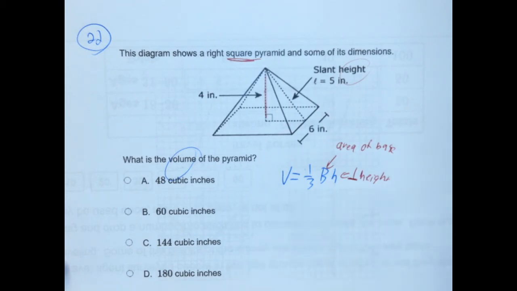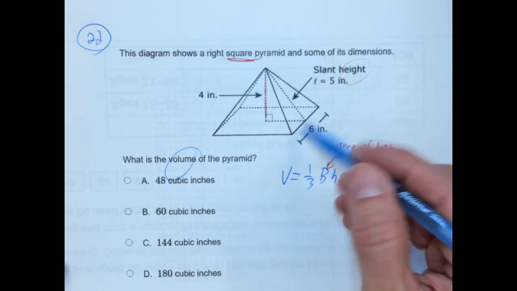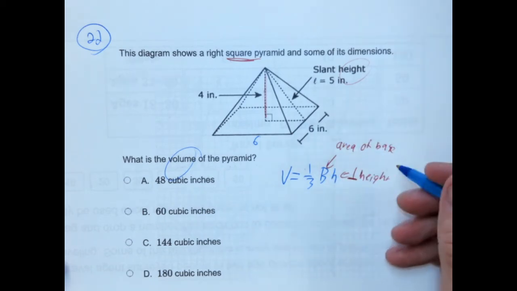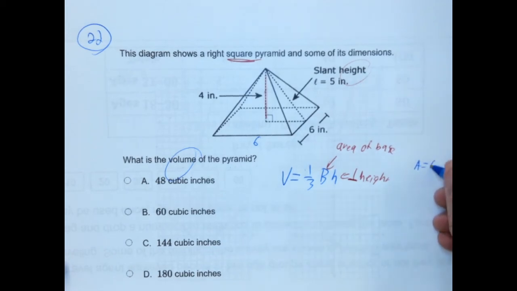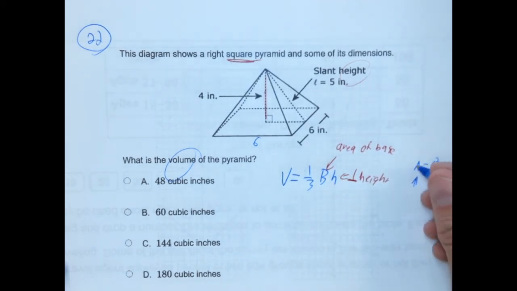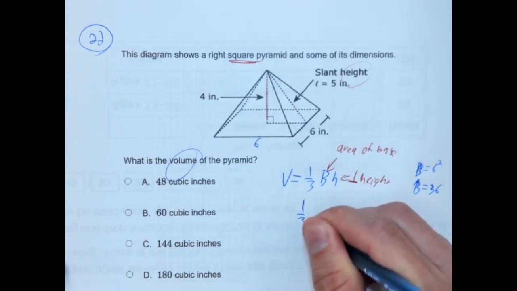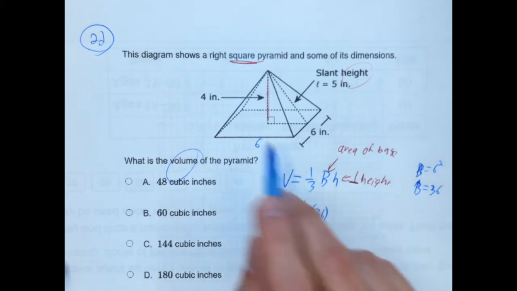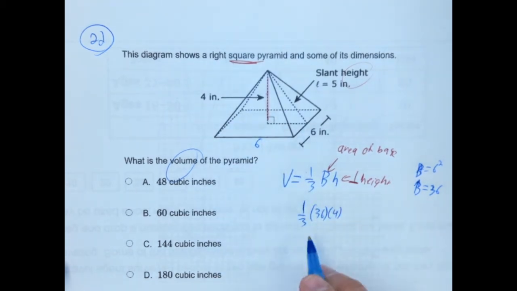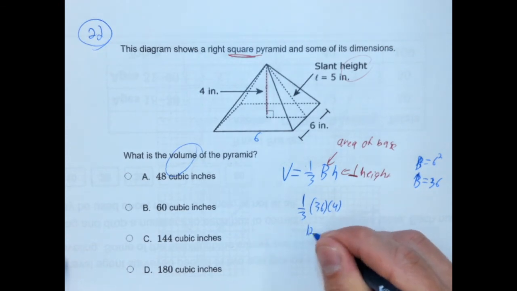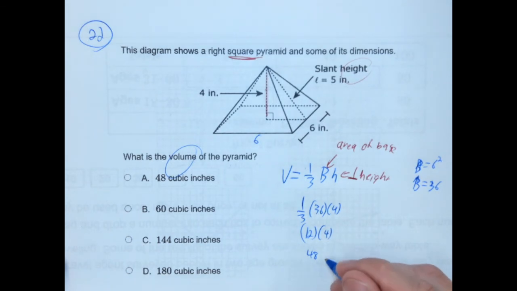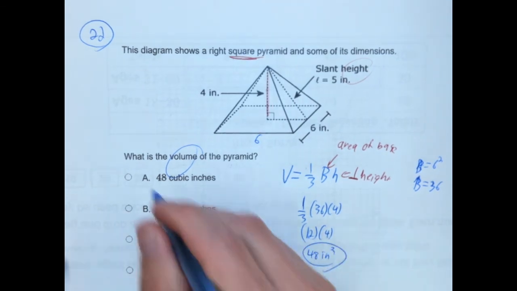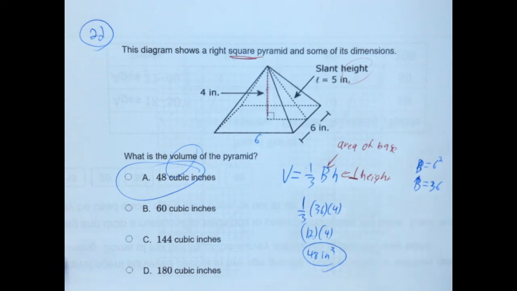All right, so first things first, let's figure out the area of the base. So this is 6, it's a square, that means this is 6. The area of a square is the length of the two sides times themselves. So 6 squared is 36. So I guess I put a big B. So 36. So it's 1/3 times 36. Now what's the perpendicular height? It's 4. Okay. So 1/3 times 36 is 12, and 12 times 4 is 48. So it's 48 cubic inches because volume is in units cubed. So it's letter A.